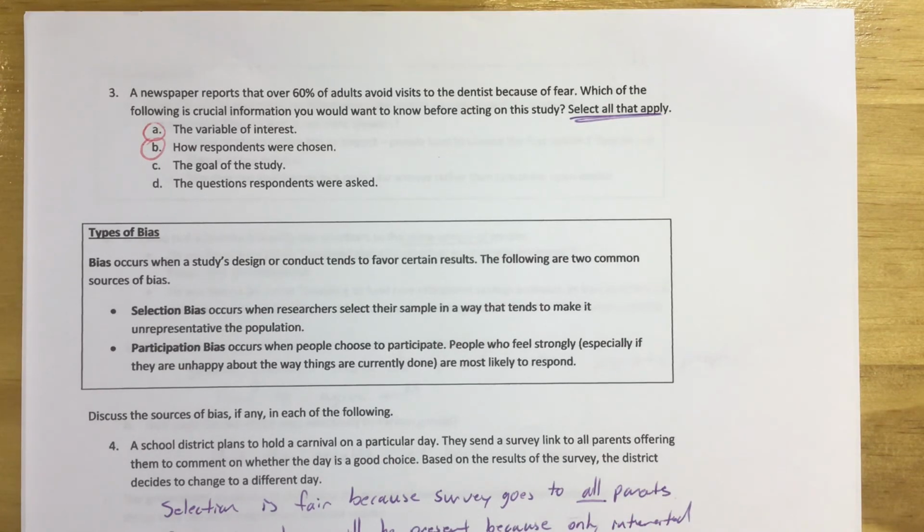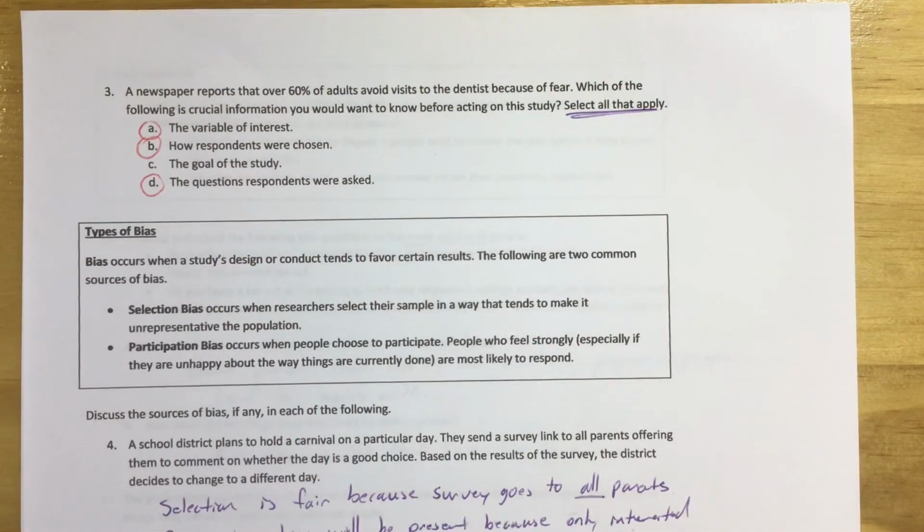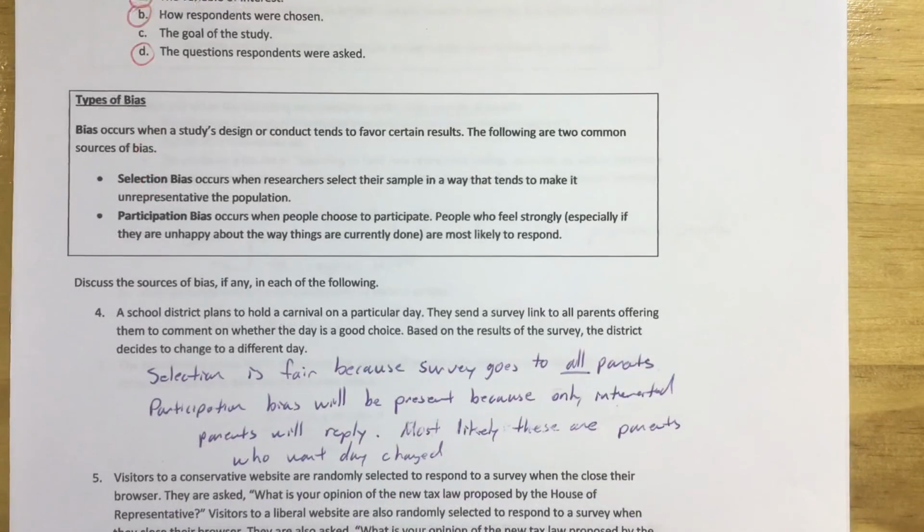D, the questions respondents were asked. Absolutely, because if they ask, are you afraid to just go for a regular checkup with the dentist, there might just be a few that say that they're afraid. But if you're asking about, are you afraid to go to the dentist to get any fillings done, then you might have a high number there. What I notice about this is, given just a short statement, there's probably a lot of questions you might have about it. The more that we know, the more that we can use to act on things.